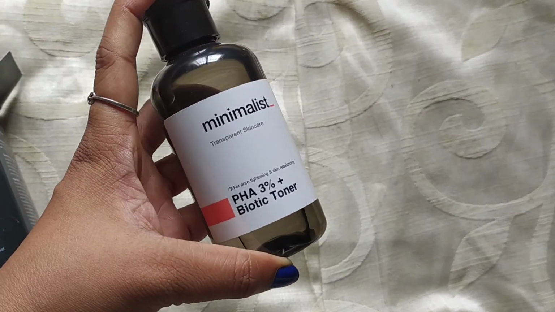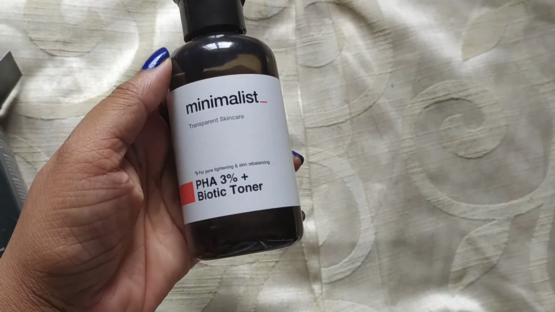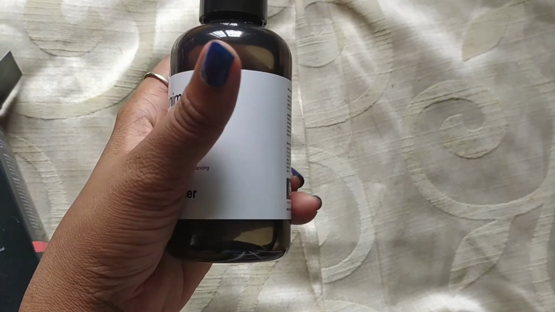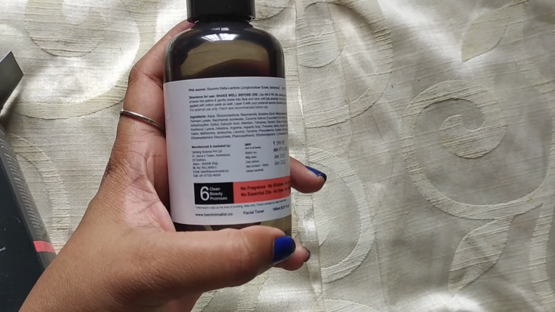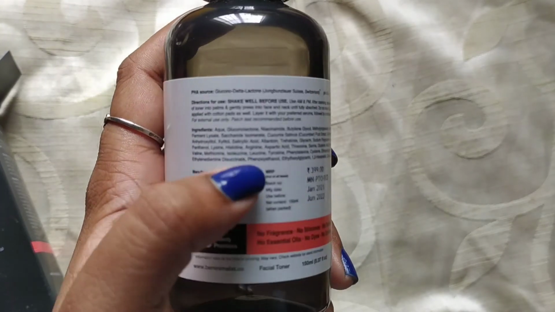Some ingredients are already present in our body and some cannot be synthesized by our body, but most of the amino acids here are so good for our skin health. Now coming to my experience. I have used this for 5 days now and I use this morning and night.